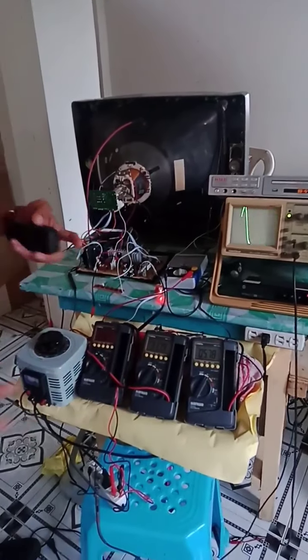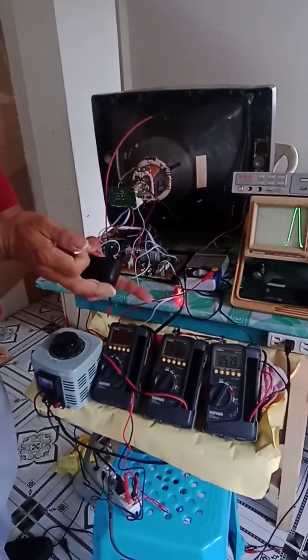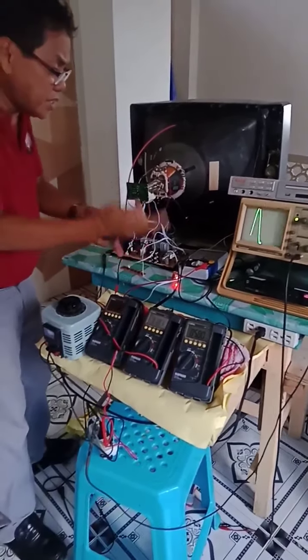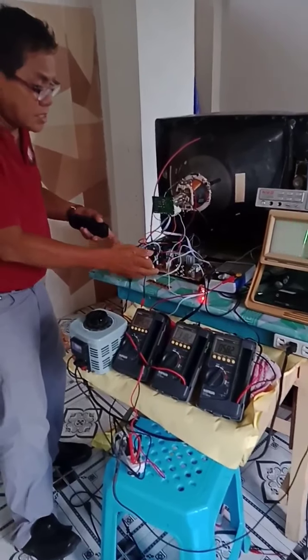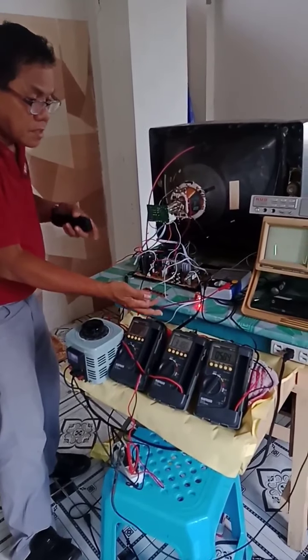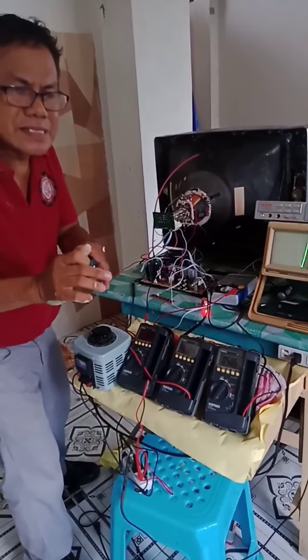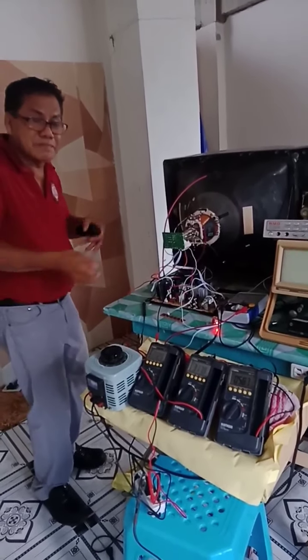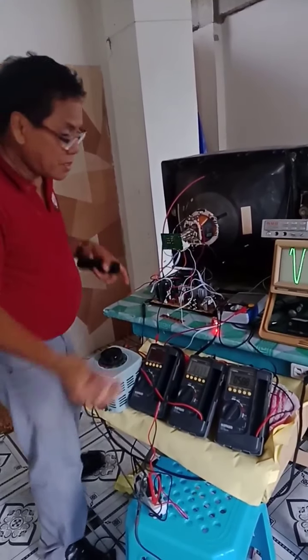Remember, the 38 kHz is filtered out as it passes the demodulator circuit, because what is needed by the TV receiver as detected by the infrared sensor is only the pulses. The 38 kHz is used only to carry the pulses to the TV receiver.